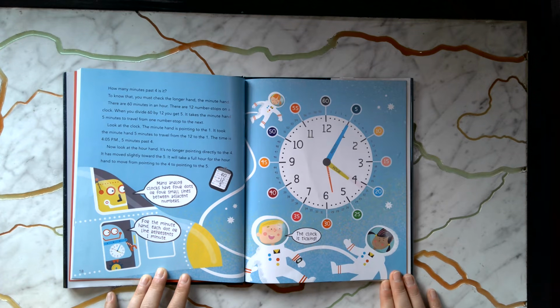Look at the clock. The minute hand is pointing to the 1. It took the minute hand 5 minutes to travel from the 12 to the 1. The time is 4:05 p.m., 5 minutes past 4.